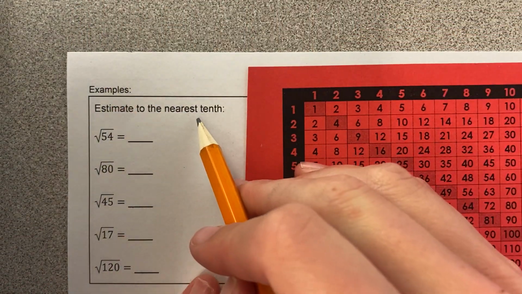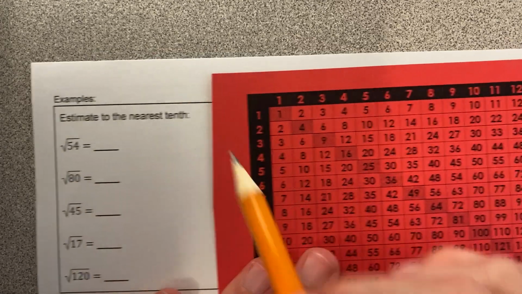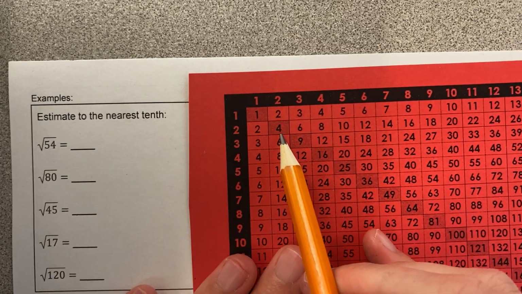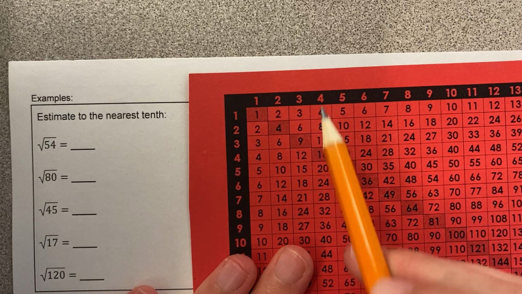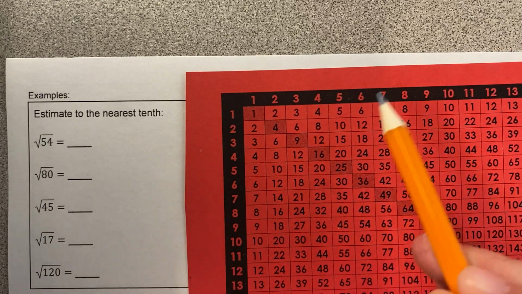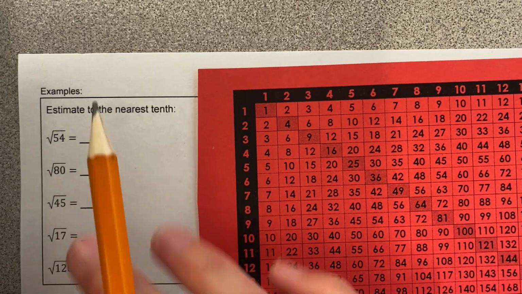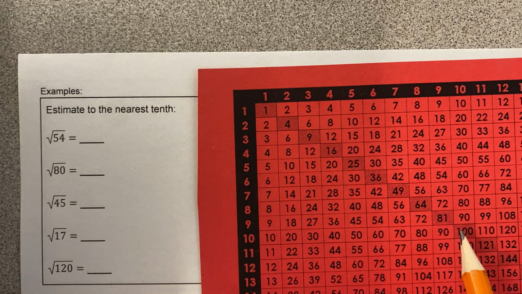When I estimate to the nearest tenth, what I'm looking for is, if I take the square root of 4, it's 2. If I take the square root of 9, it's 3. If I take the square root of 16, it's 4. If I take the square root of 25, it's 5, and so on, right? But if I take the square root of one of these numbers that's in between, then that's where I have a decimal.